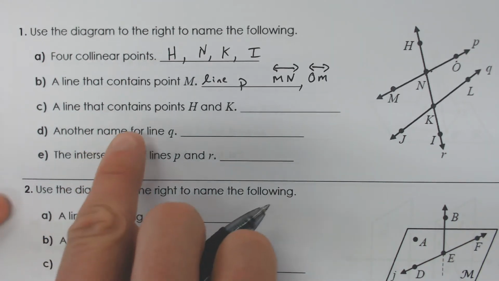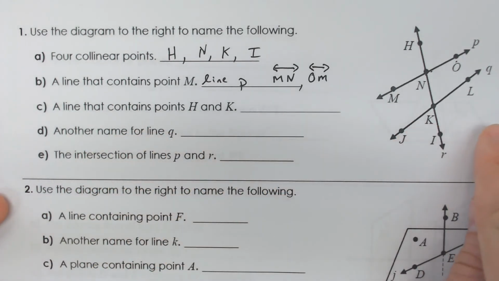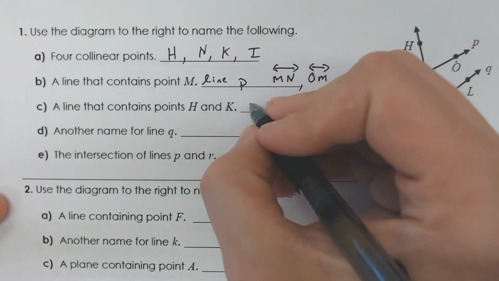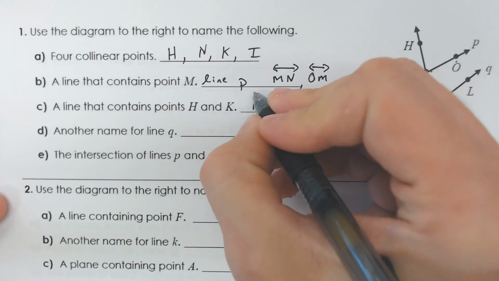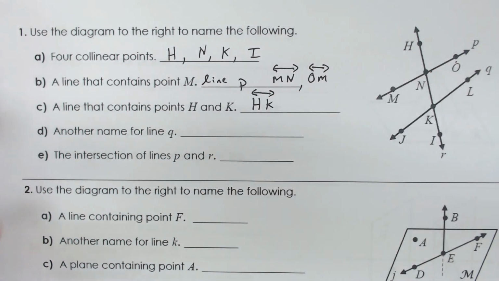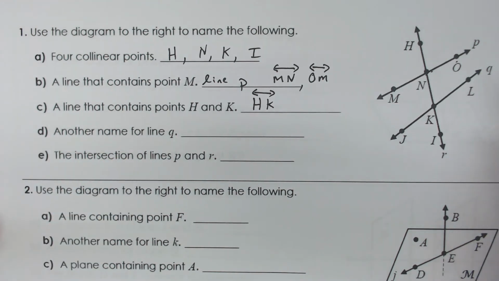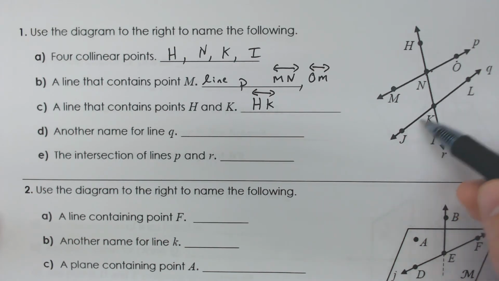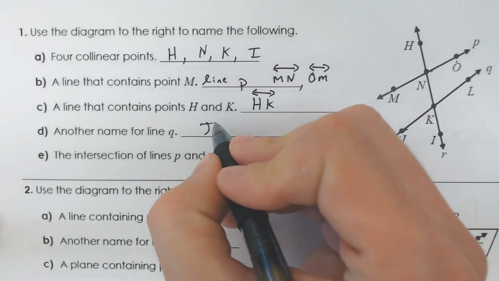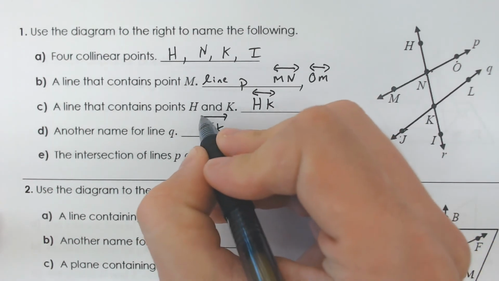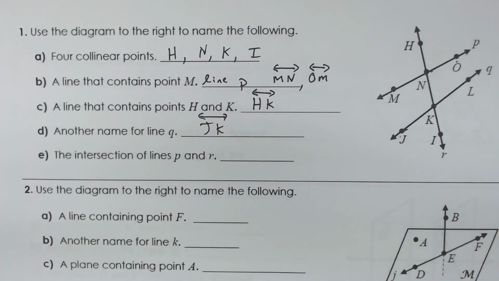What about a line that contains points H and K? Well, here's H and here's K. So why don't we just call it line HK? Isn't that easy? Don't overthink it. Another name for line Q. Well, line Q is here. So another name for line Q could be any two points on it. So I'm going to pick points J and K because why not? It's a joke. JK, make sure the arrows are above it.